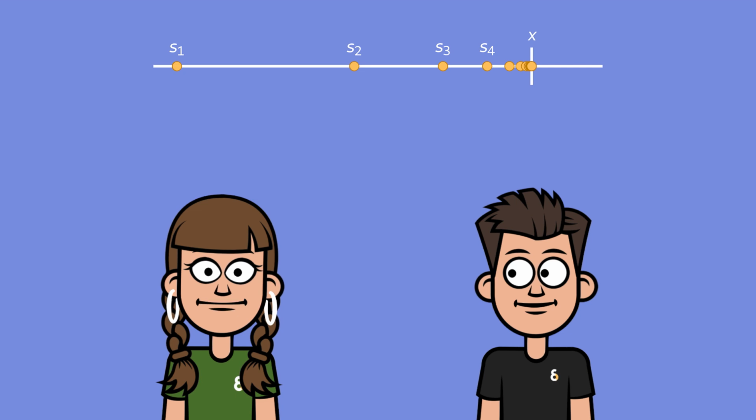So for this part of the proof, we're again going to take a sequence called s sub n. Let x be the smallest upper bound of the sequence, also called the supremum. That is, there's no value less than x that forms a bound for the sequence. So what we're trying to prove is that the sequence s sub n converges to x.